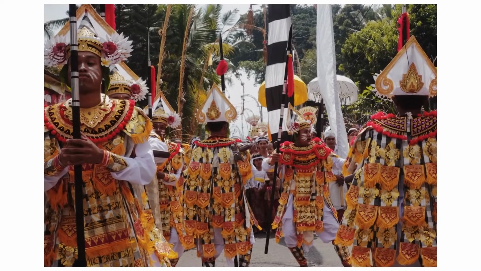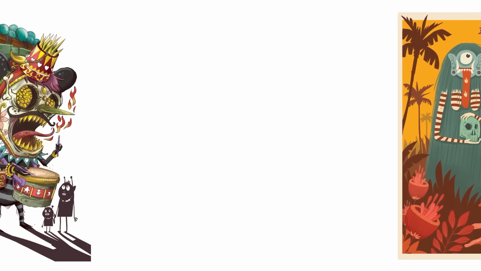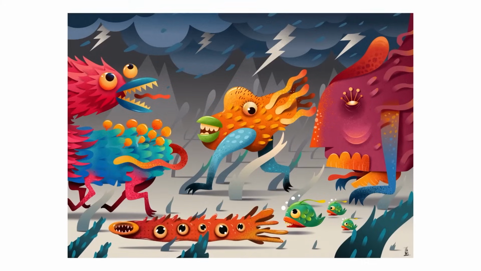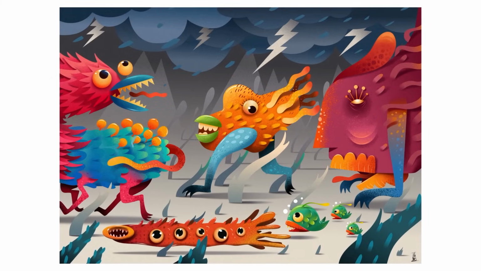I live on a small island in Bali, part of Indonesia. Most of my work is inspired by the beautiful nature and also the traditional culture in Bali. I really like to combine the traditional and the modern by creating illustration in my digital work. Most of my work is created on iPad Pro, and one of my favorite applications is Affinity Designer.